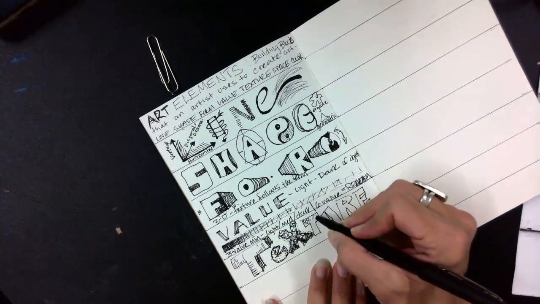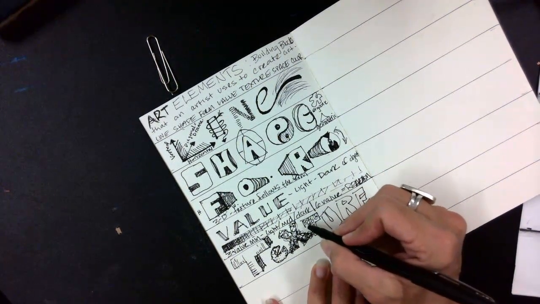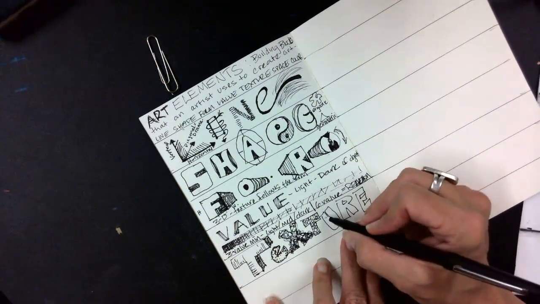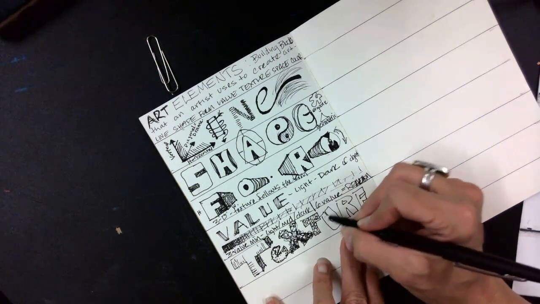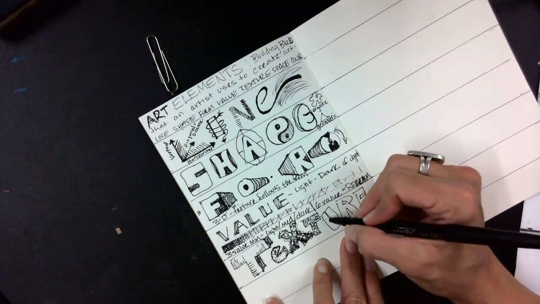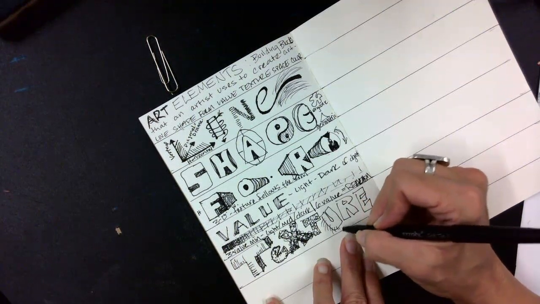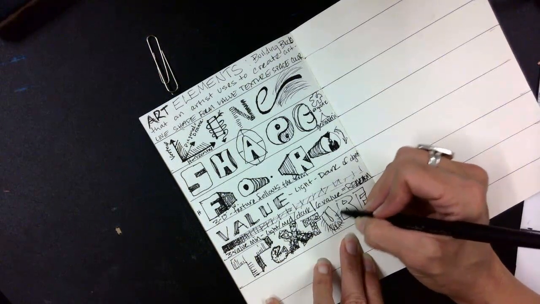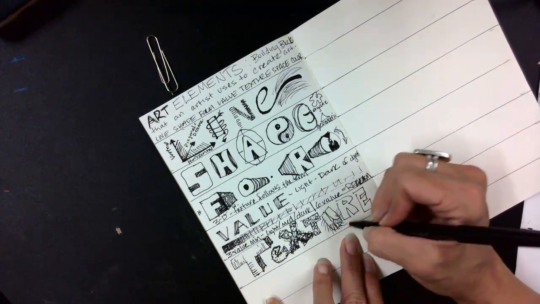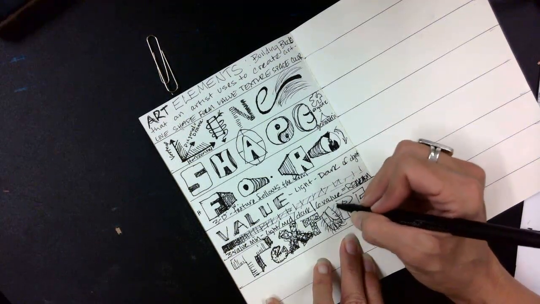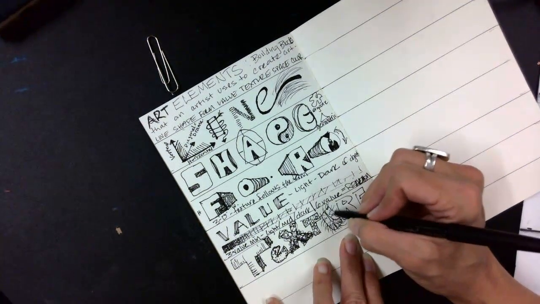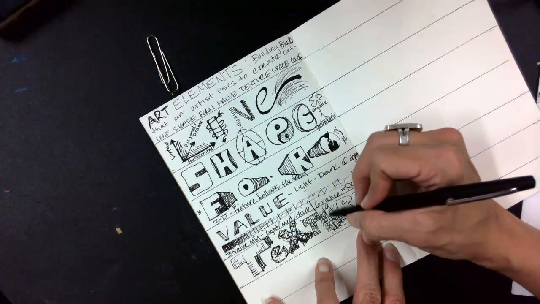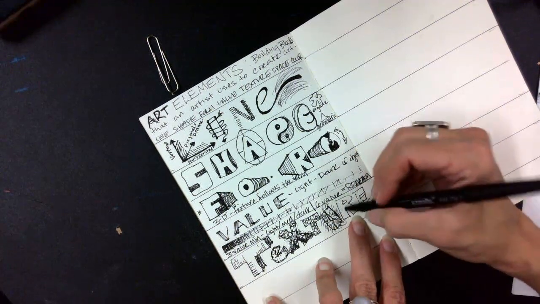I'll do this one with just little circles. And this one, I'm going to make hair coming off of it. It's going to follow the form, so it has to kind of curve around that U place. Coming off there. And probably should have waited and done curves on the U.